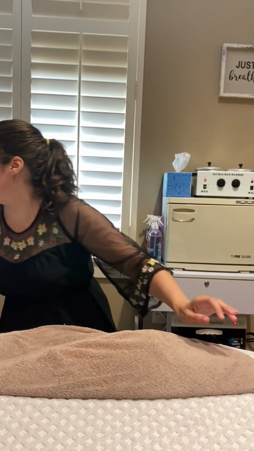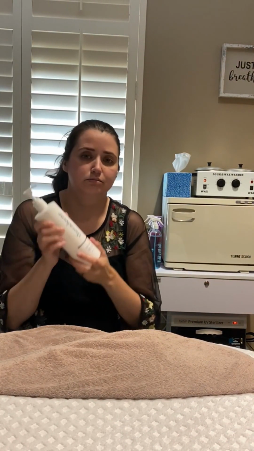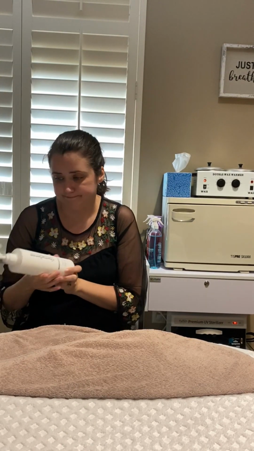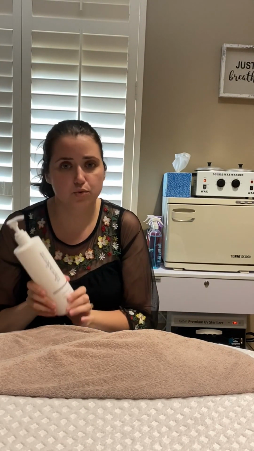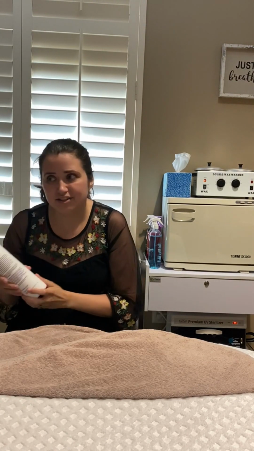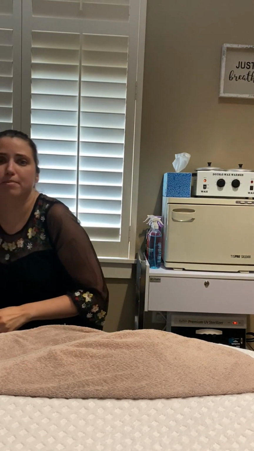Once you've spot microdermed, we will use our lovely friend Theraderm. Use your normal amount with this. I suggest letting it sit for about 30 to 60 seconds before you roll it away.